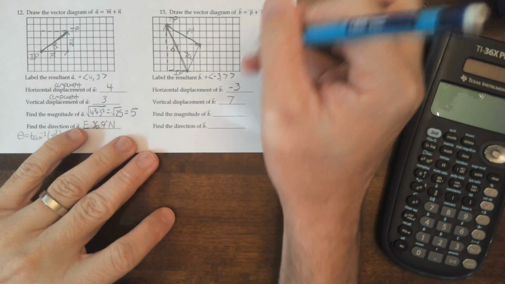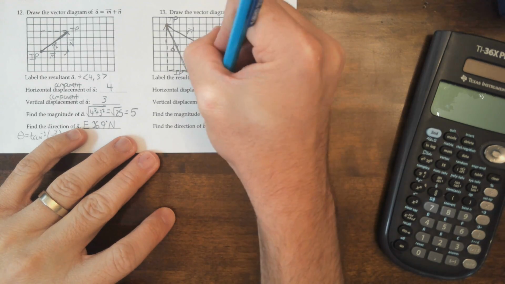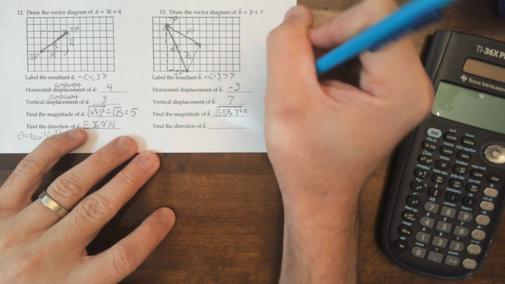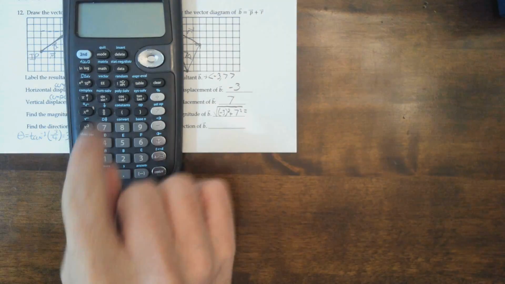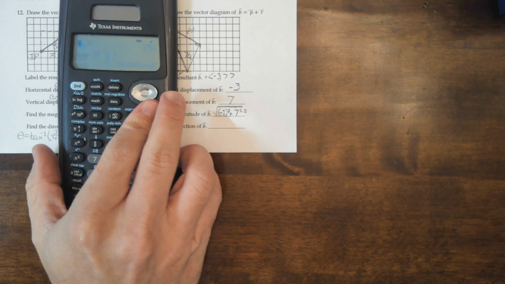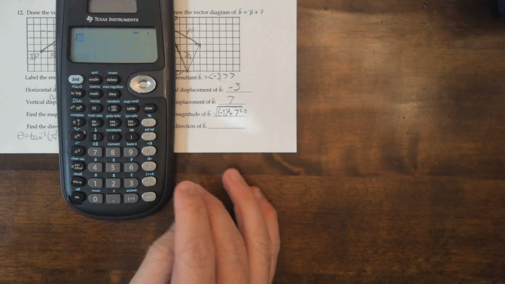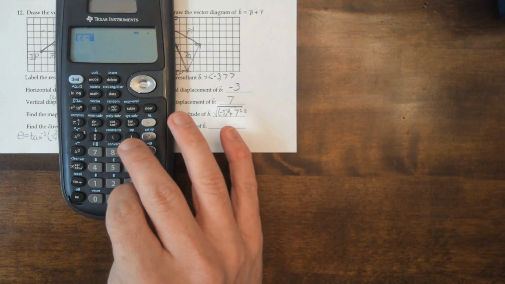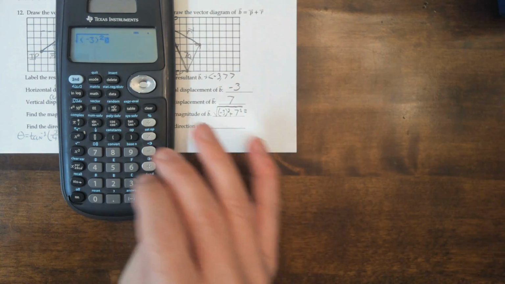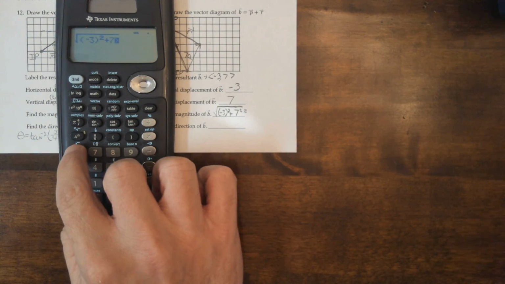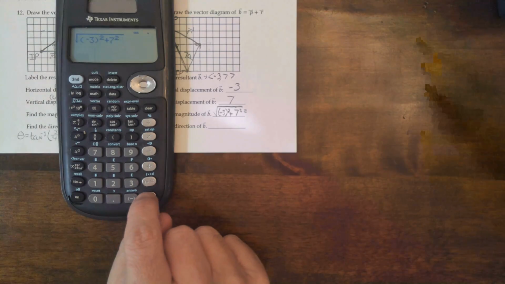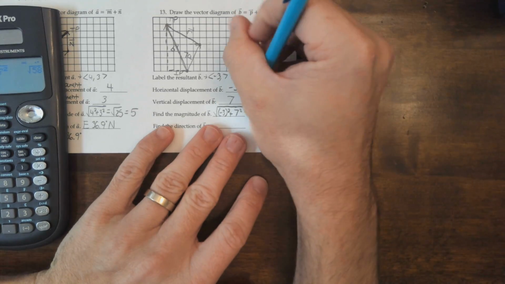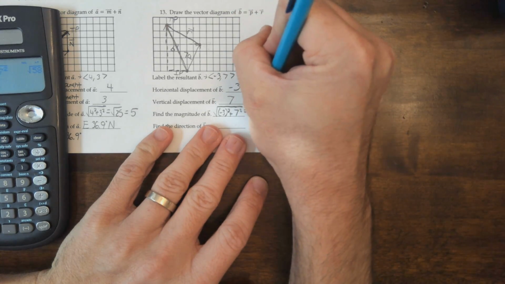7. And now to find the magnitude, we're just taking the components and squaring them. So negative 3 squared plus 7 squared under the square root sign. To make that even easier, I'm just going to use my calculator. I'm going to do square root, put the negative 3 in the parentheses, plus 7 squared. Hit enter and we get square root of 58, so that's our magnitude. That's how long our resultant is: the square root of 58.